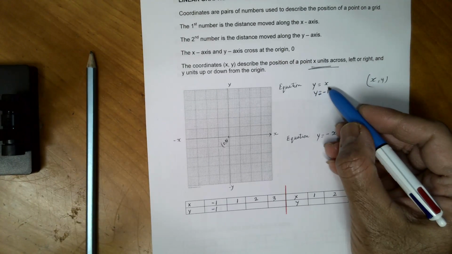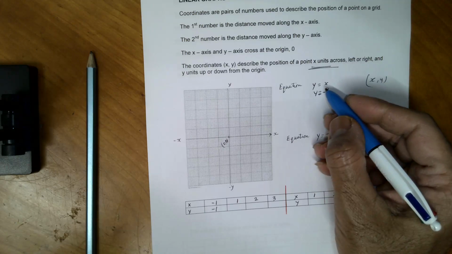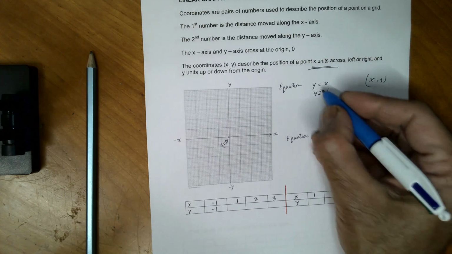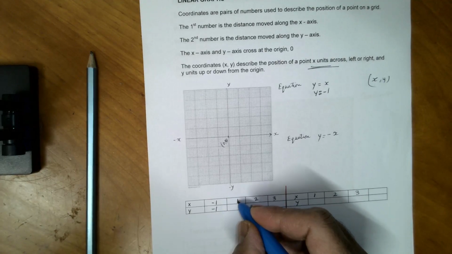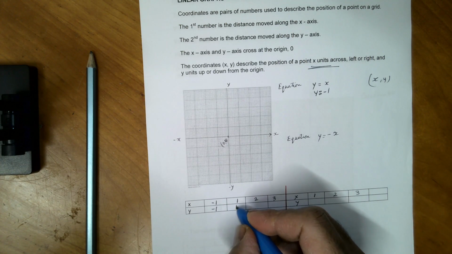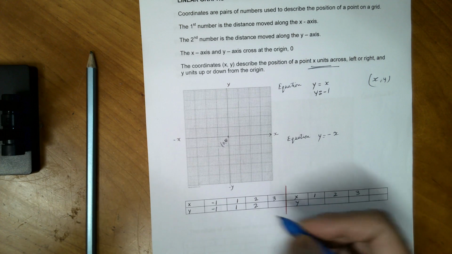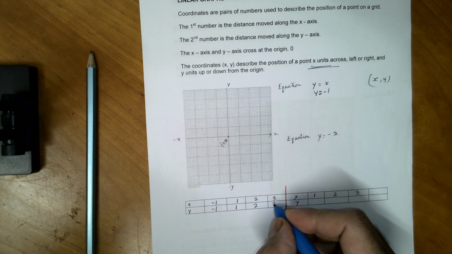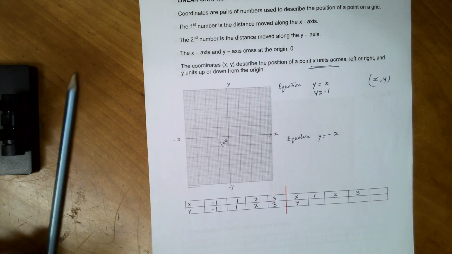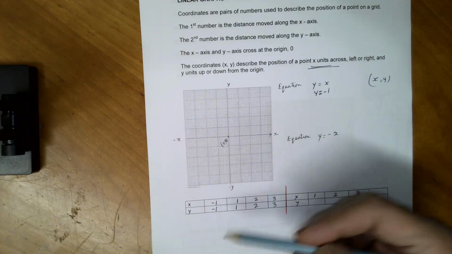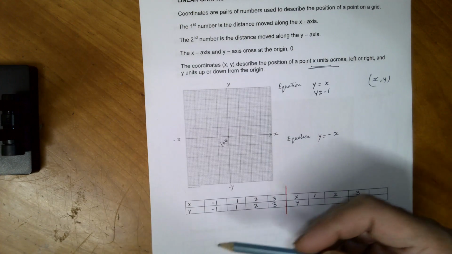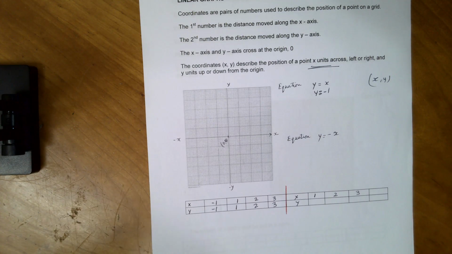If y is equal to x, then whatever x has, y will have. So that's pretty simple. If the x value is 1, y would be 1 as well, x value is 2, y will be 2, and so on. Now we just need to see what graph we will get. That will be a straight line, but let's see how it goes.